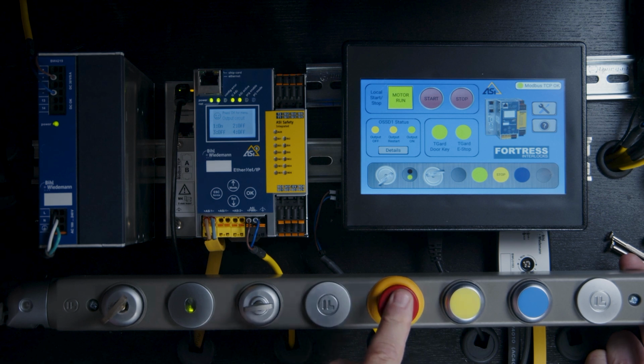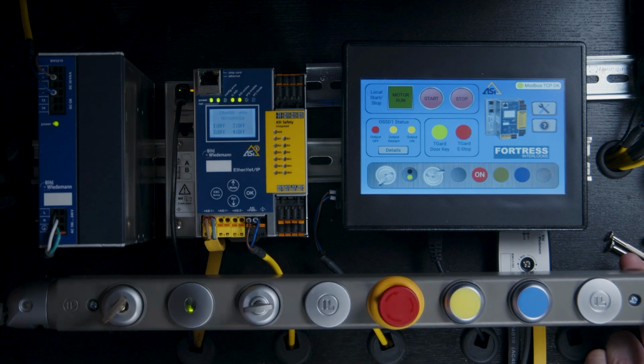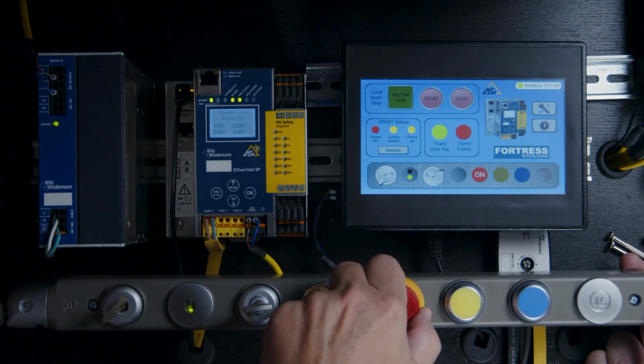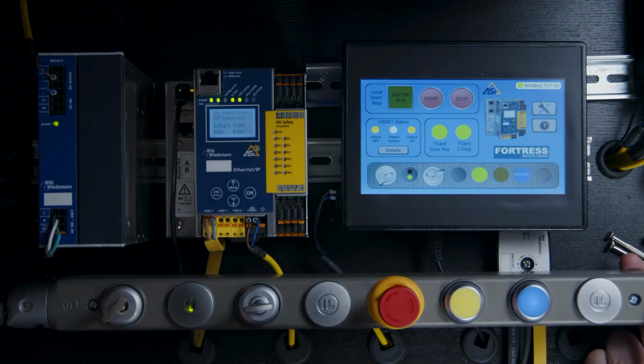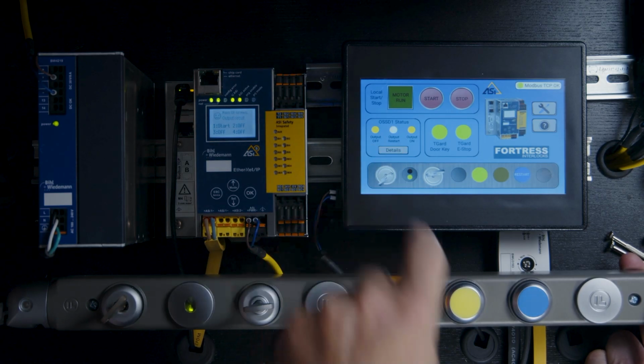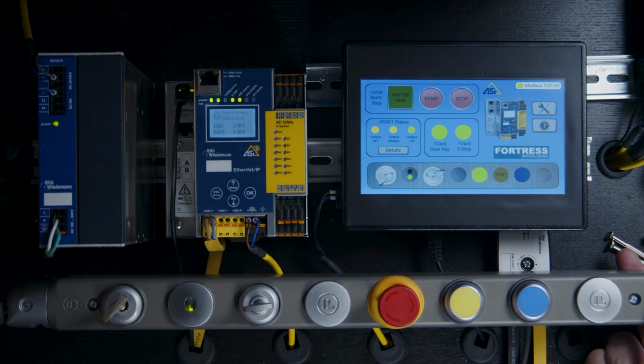Okay, let's go ahead and trip the e-stop here. As you can see, our safety output turned off. When I return this to the normal position, you can see now we're ready to be restarted. Once again, the blue push button takes care of that.